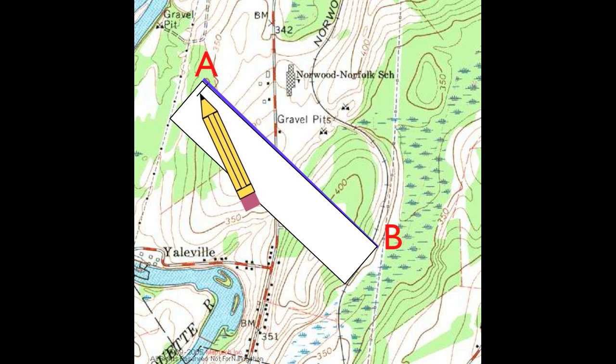There, there, there, there, and so on, all the way across here until you get to B. Okay, so step 2 is to draw lines on the paper everywhere the line you drew crosses a contour line.